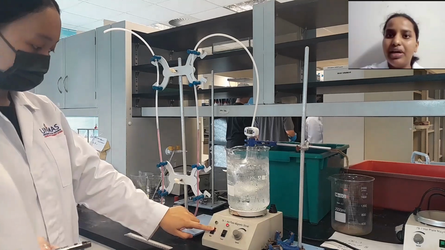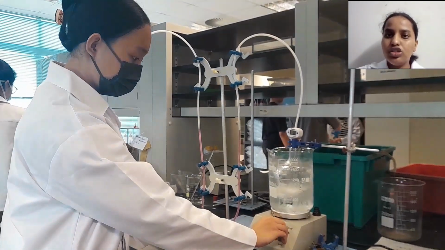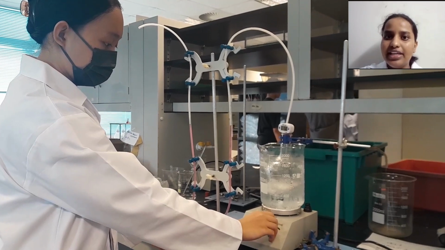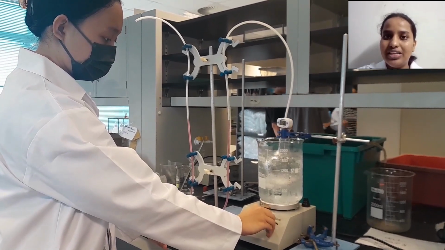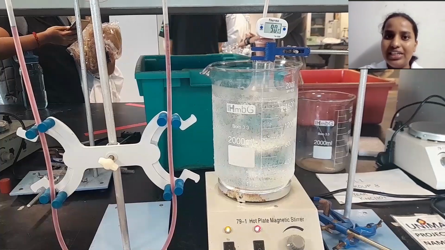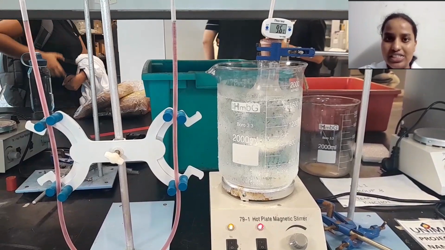While conducting the experiment, first of all, turn on the main power supply and main switch on the hot plate. The hot plate is checked to ensure it functions properly before proceeding with the experiment. Adjust the heat speed to medium speed. The beaker is placed on the hot plate and heated until the temperature of the water reaches 10 degrees Celsius.